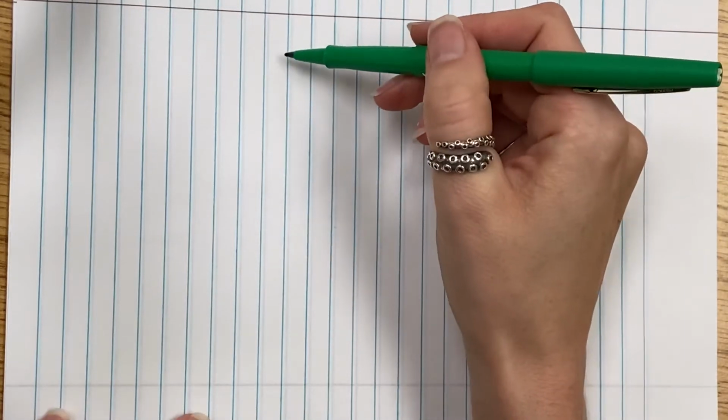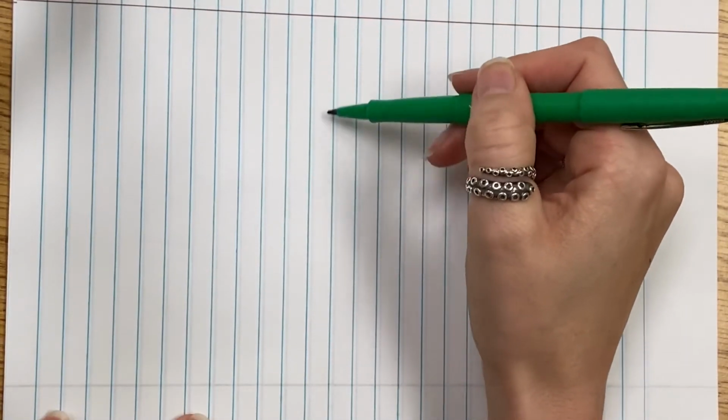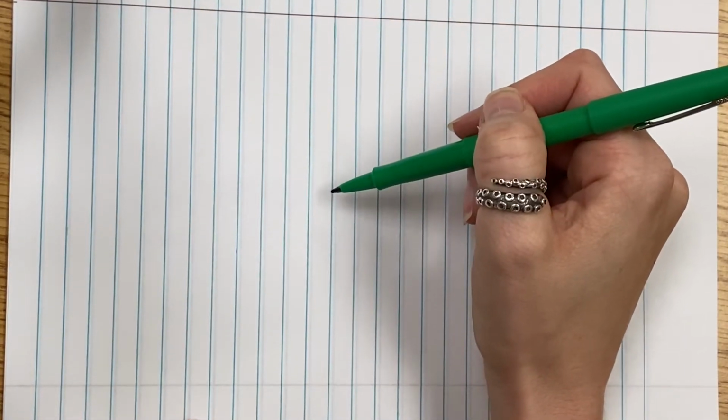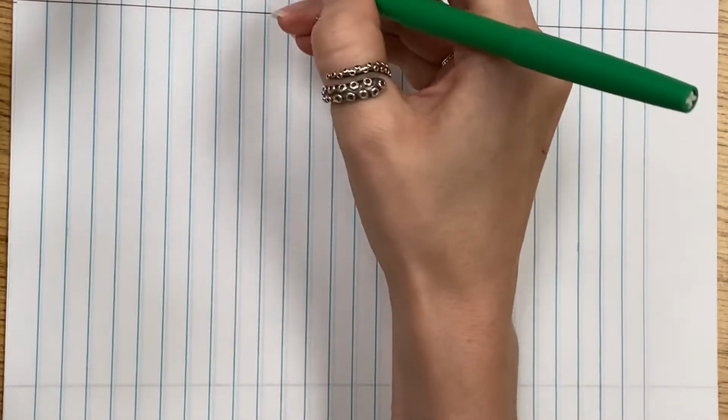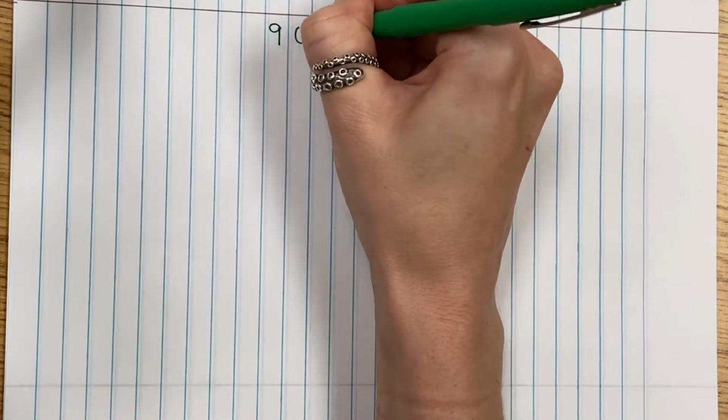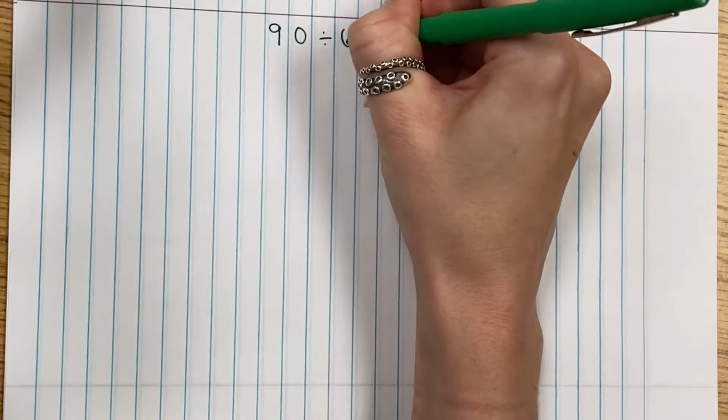Today I'm going to be showing you how to do grid method long division using a 2-digit dividend and a 1-digit divisor. Notice that before I've started, I've turned my paper at a 90-degree angle so that the blue lines on my paper are going vertically. This is going to help when I start adding and subtracting within my dividend. So today we're going to be dividing 90 by 6.